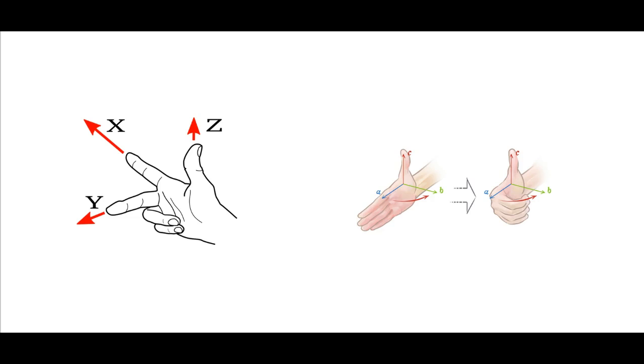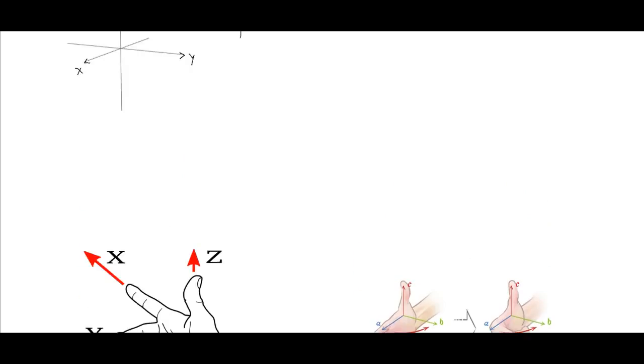The picture on the right is very similar, but this is telling us that we need to put all of the fingers along the direction of the positive x-axis and wrap your fingers around towards the positive y. Then again, your thumb should point in the direction of the positive z-axis.